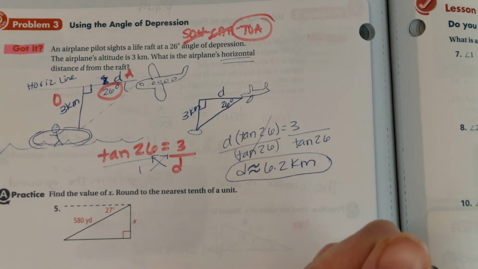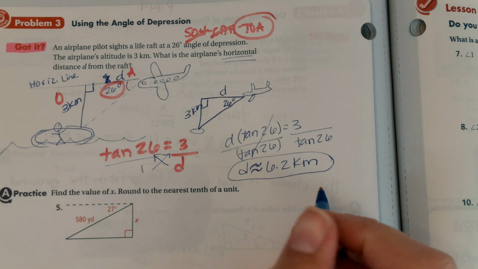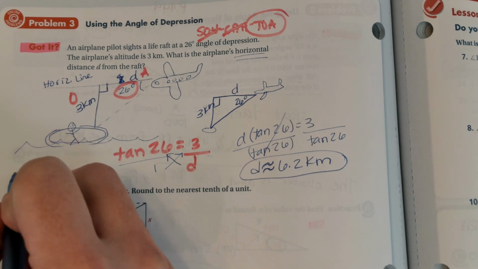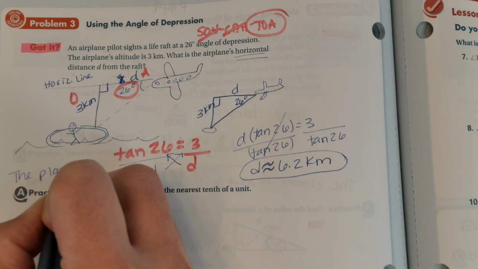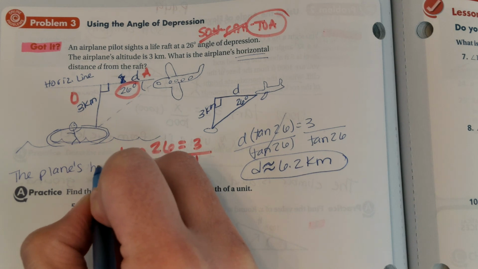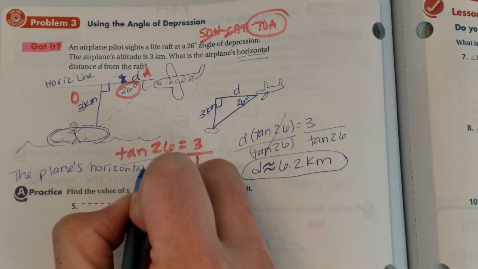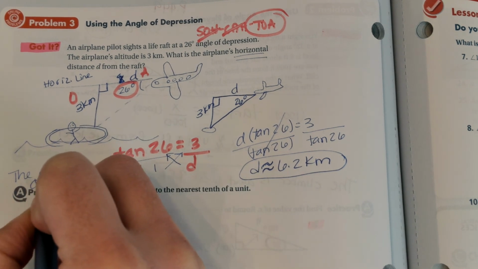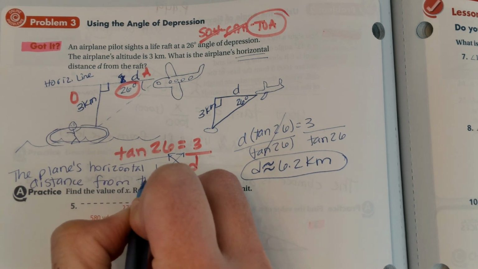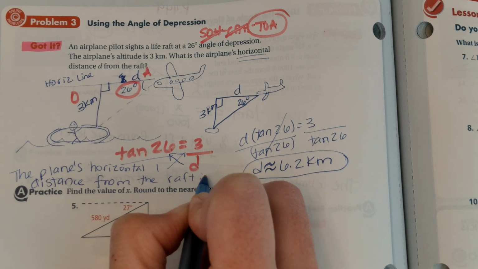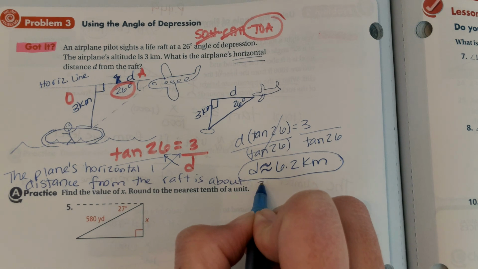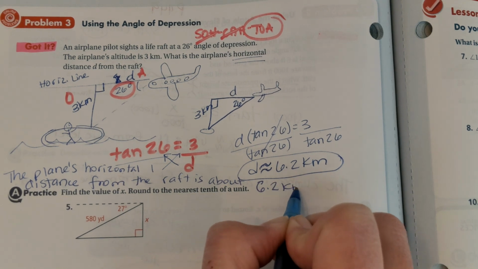Oh, and since it's a word problem, I should probably write my answer with words. So the plane's horizontal distance from the raft is about 6.2 kilometers.